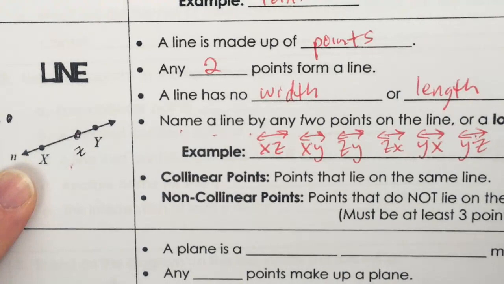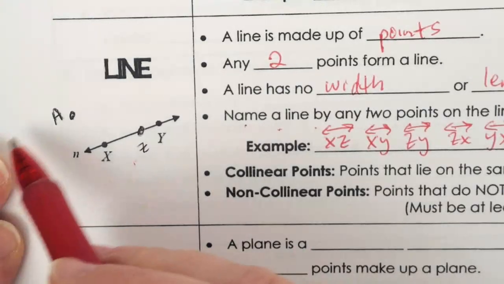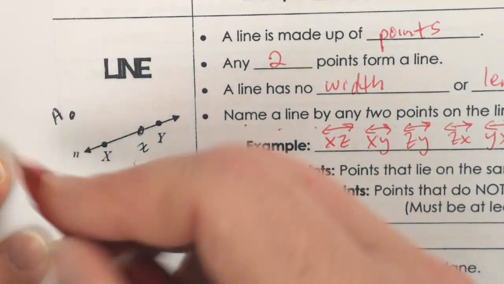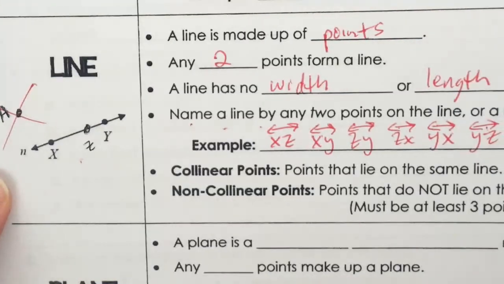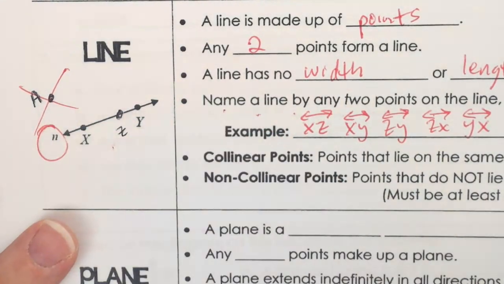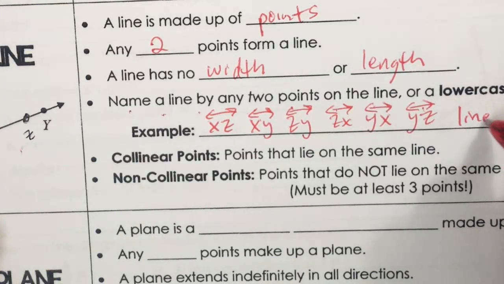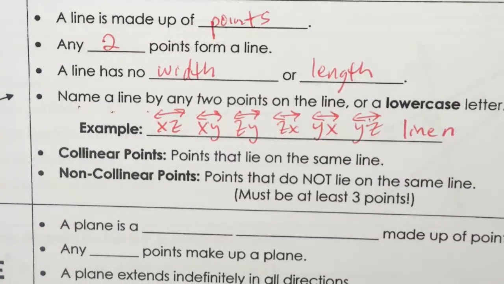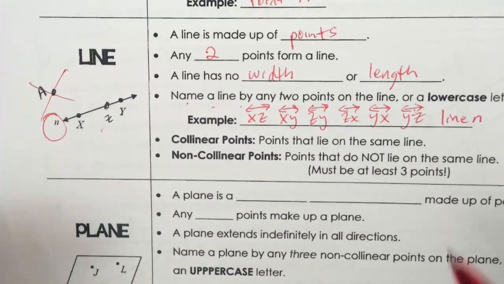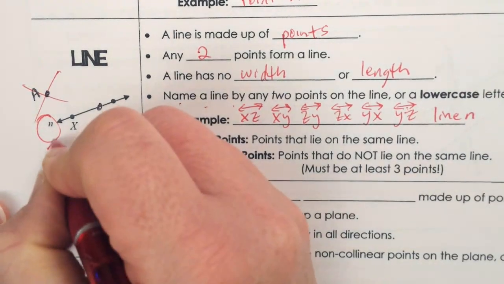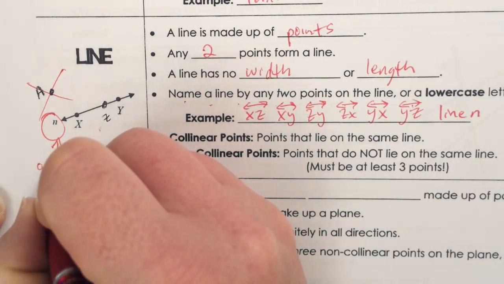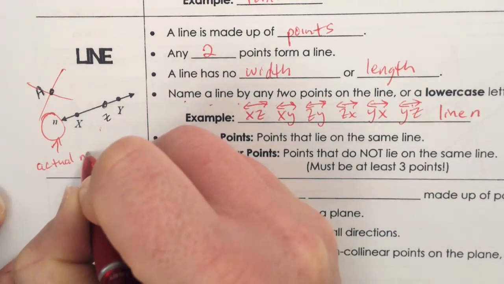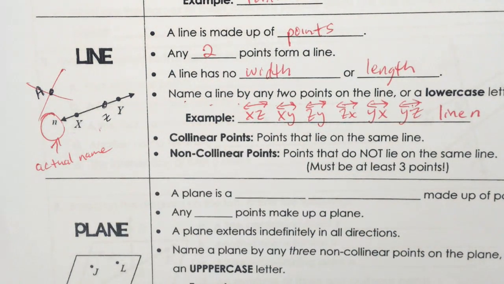And there's one more. Notice I didn't use A, because A was not on the line, so we couldn't use that as our description. But we could also say this right here: line N. Why did I have to say line N? Why can't I say N with a line above it? See how it's in cursive? It's at the edge of this. That's the actual name of the line.